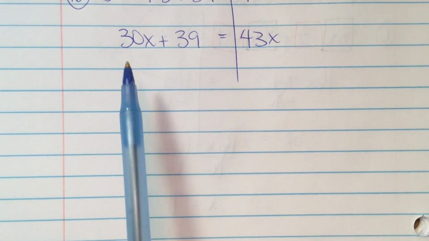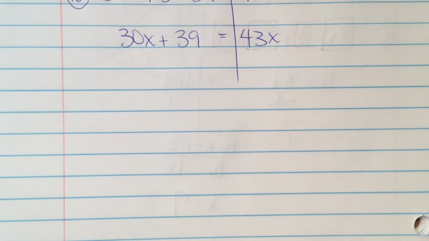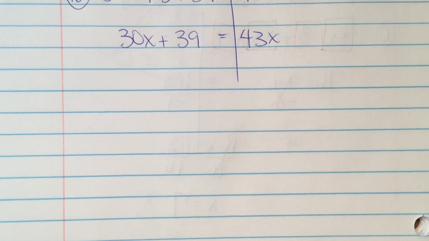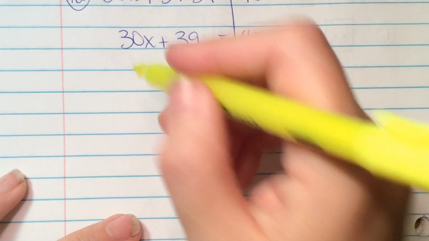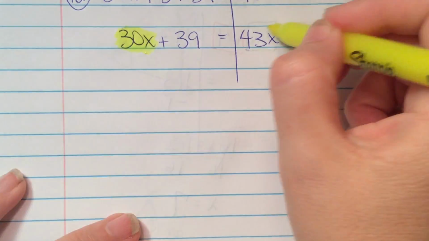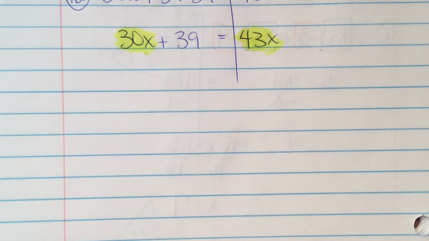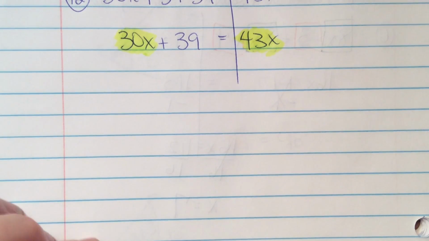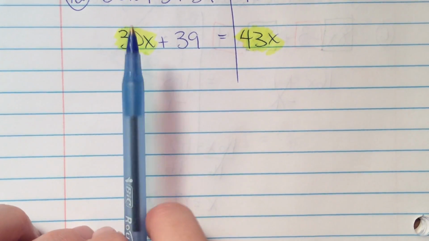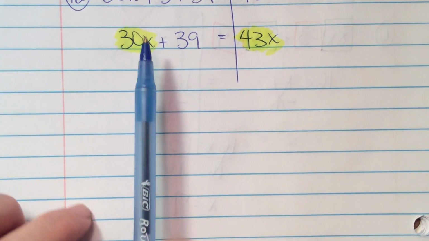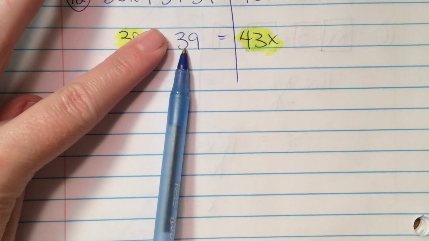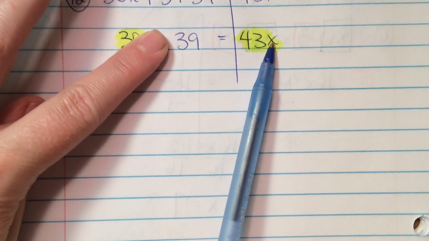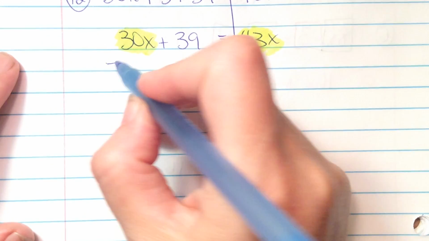All right, now that we're here, you notice that I have variables on both sides of the equation. And when we do that, this is when we make the decision, which one are we going to move? And the general rule of thumb is we always move the smaller one, which would be 30x, which is the best choice because if I get rid of the 30x, then I'll have 39 over here and then I'll have a variable over here, which is what we're going to do.